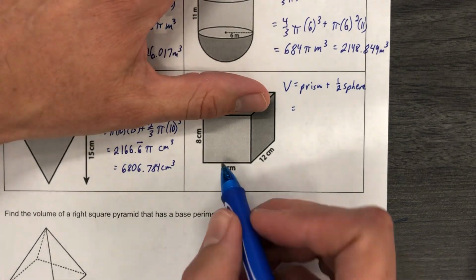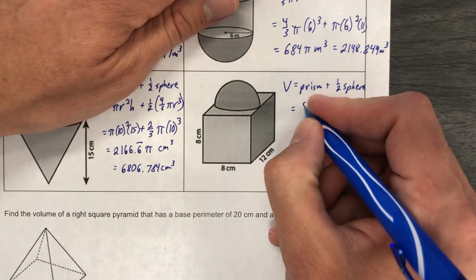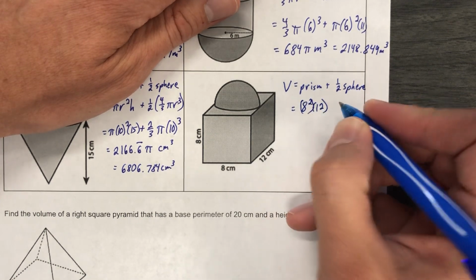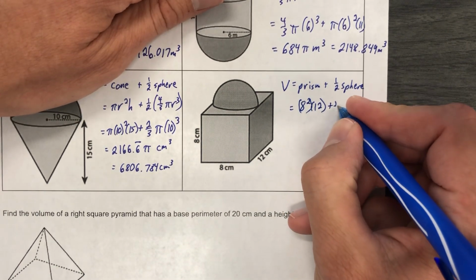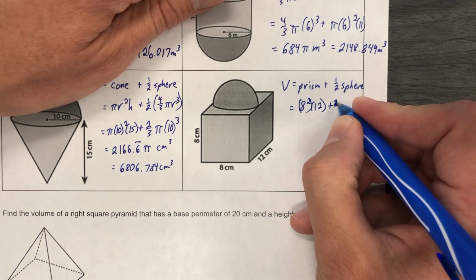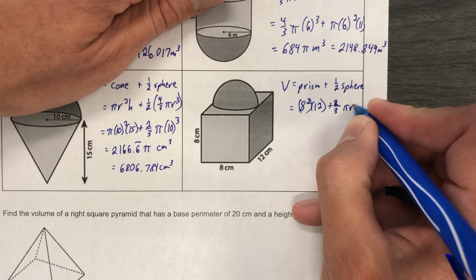If this dome wasn't here, you'd just be like 8 times 8 times 12. So 8 times 8 times 12. We'll just write it like that. That's why we have exponents anyway. 8 squared times 12 plus 1/2 of a sphere. How about we not write 1/2 sphere? Let's just do 1/2 of a sphere being 2/3 pi r cubed.